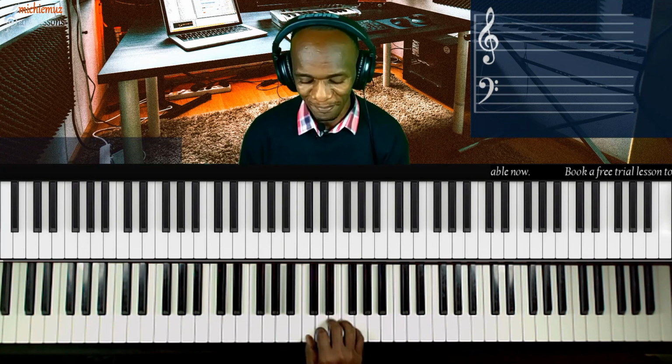Okay, now chord inversions help you to play without having to look at the keyboard. That's number one. And the second reason is that it gives you a different sounding effect. The chord sounds differently. It gives you a different color, if you want to use that term.